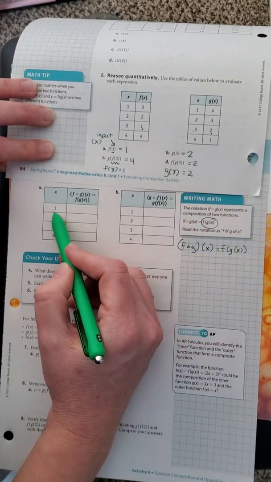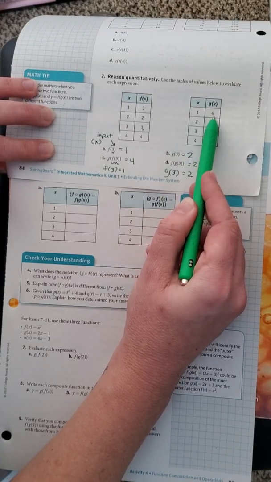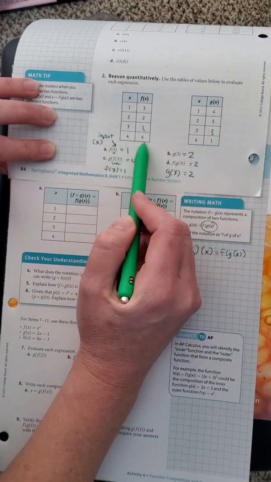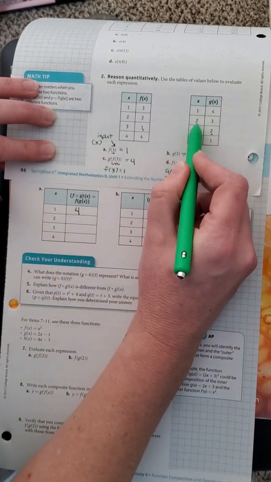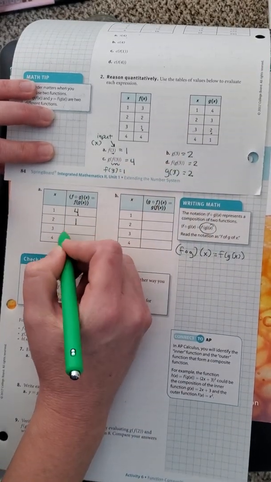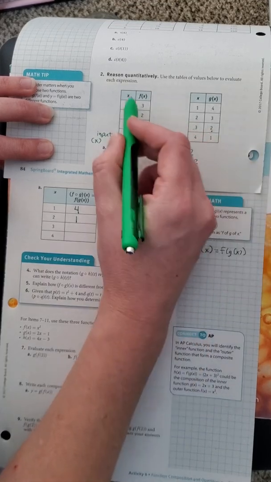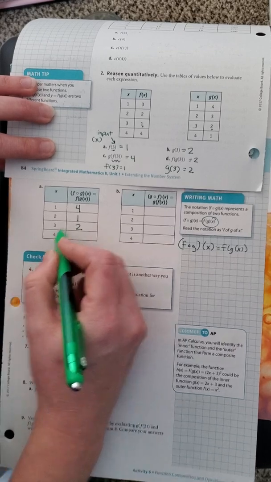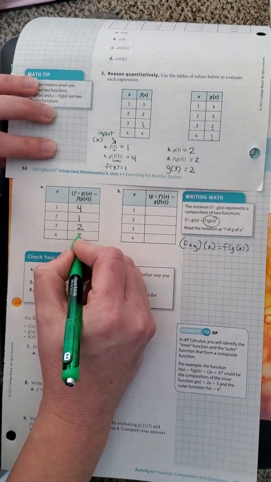So g of 1 is 4. Then we go to the outside function and we use 4 on the outside function. F of 4 is 4. G of 2 is 3. F of 3 is 1. G of 3 is 2. F of 2 is 2. And g of 4 is 1. F of 1 is 3.